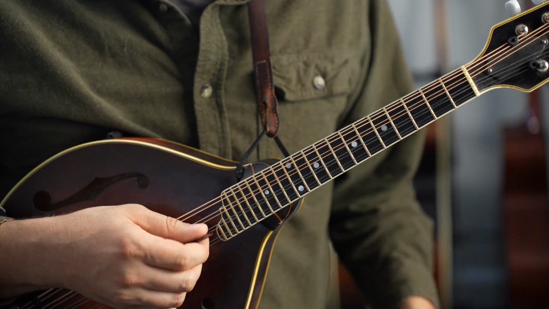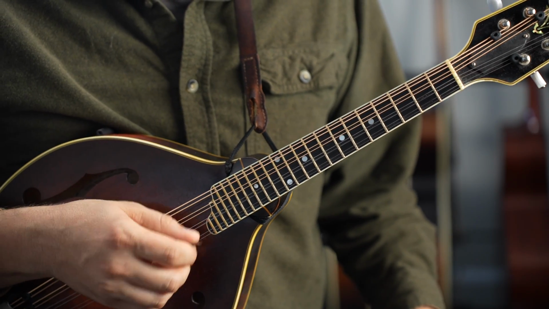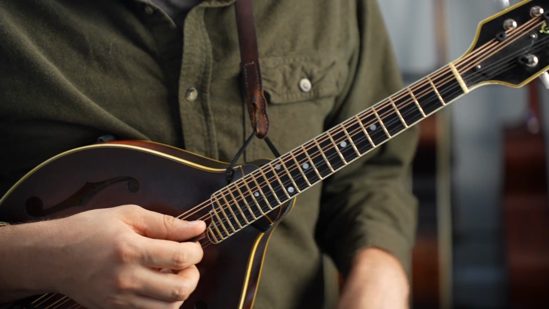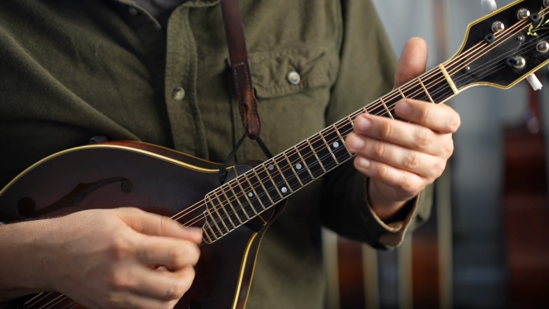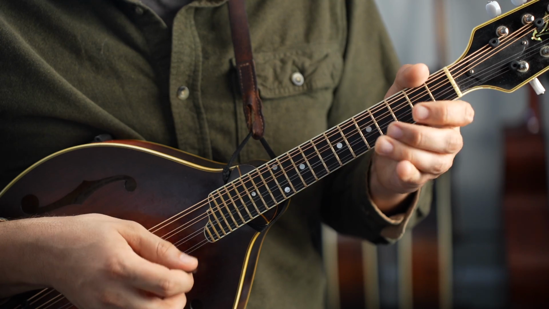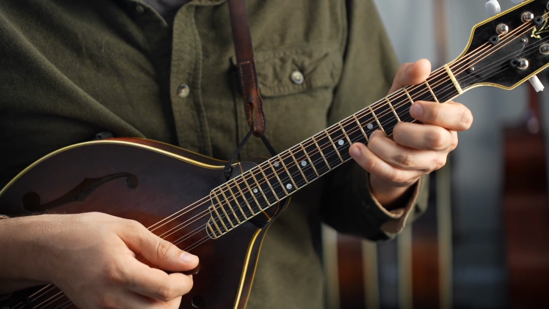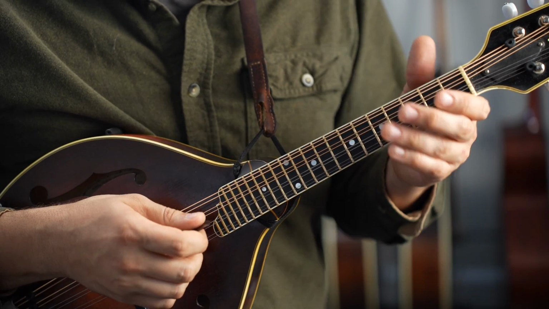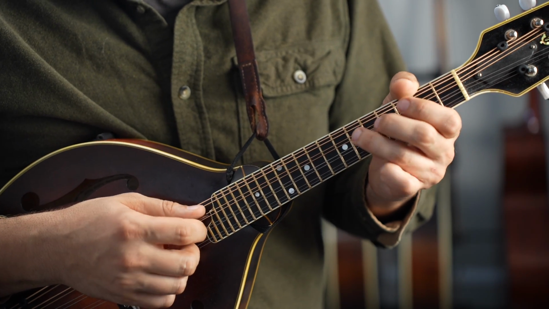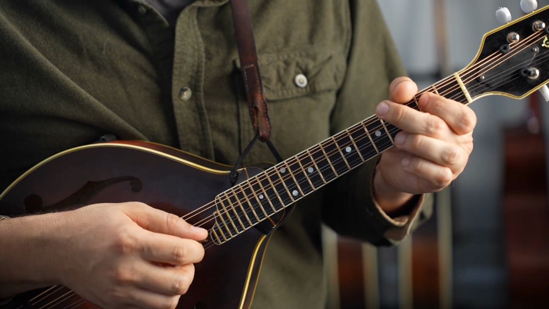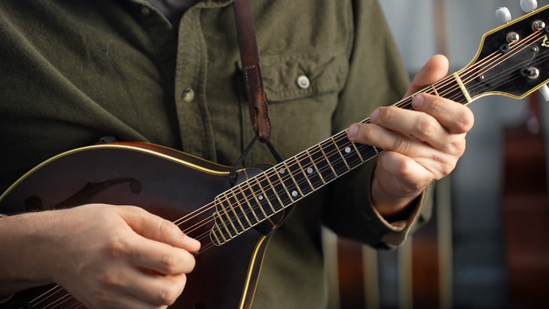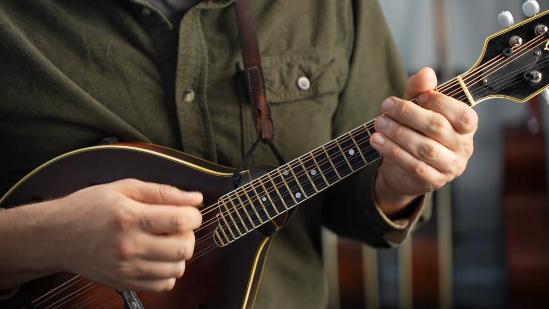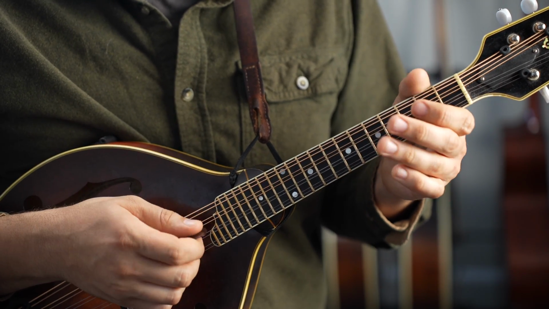And our A scale, let's start on that open A string, and we're going to use the same pattern we did for the last two, G and D. It's going to be open, 2, 4, 5, open, 2, 4, 5. And then from there we can go down off of that A string to open, 6, 4, 2, open, 6, 4, 2, and back up.